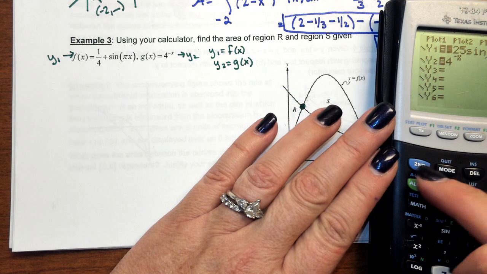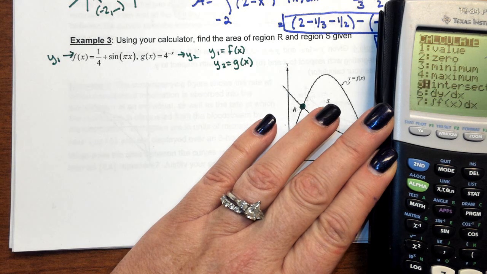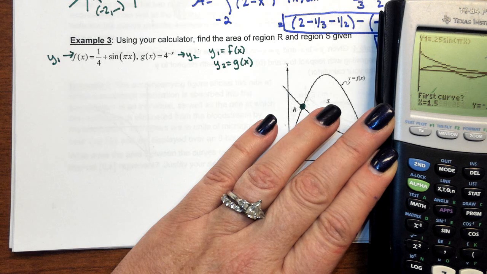So now, first of all, I want to find these points of intersection. So again, on my graph, I'll go to second calc, intersect, and again, I'm going to find this point of intersection first.